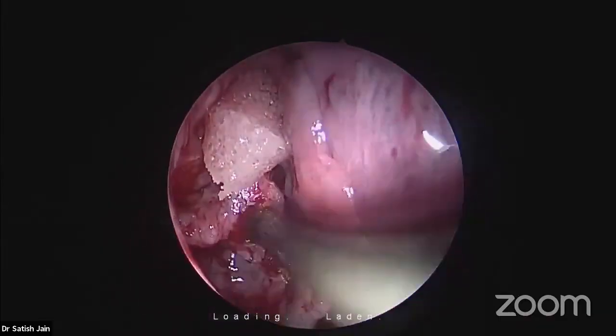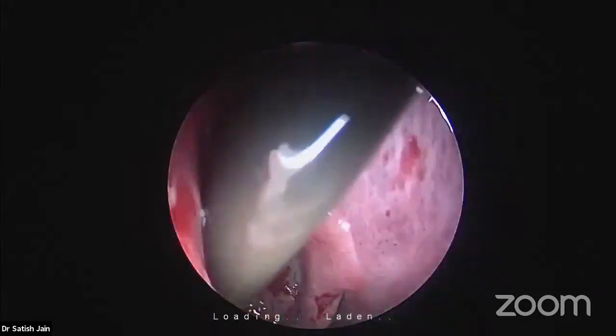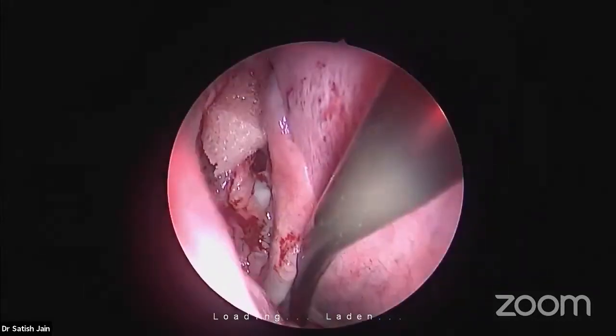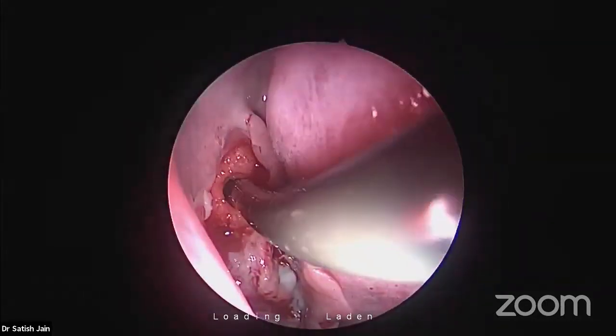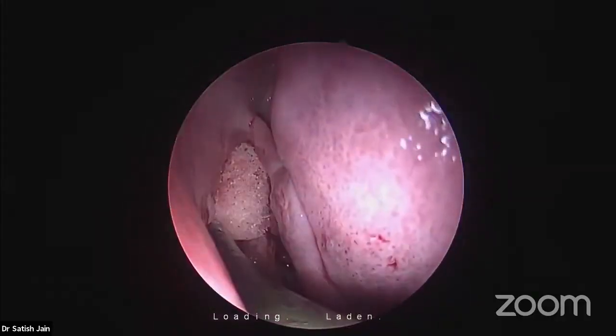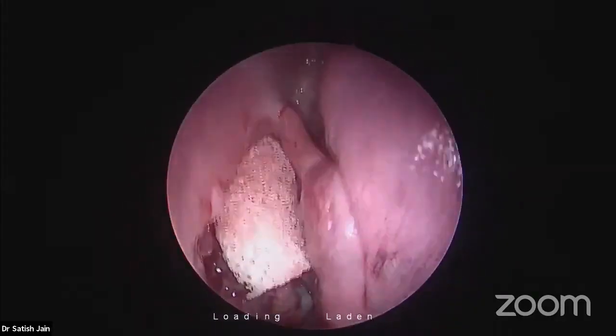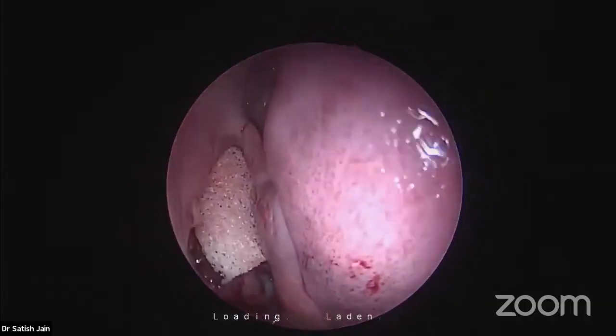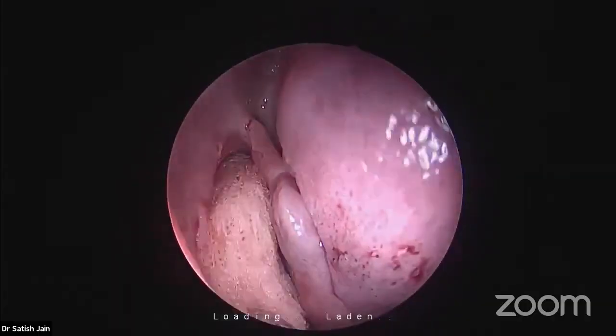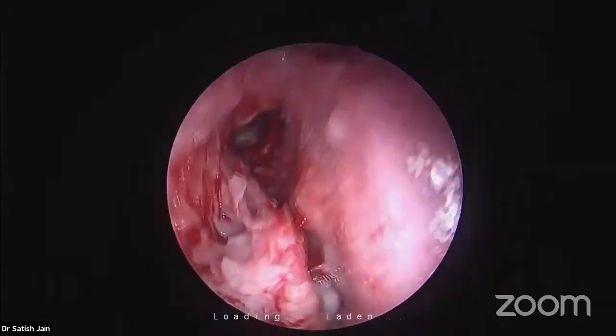You need to see on CT scan whether there is a suprabullar cell. Your anterior ethmoidal artery may be more exposed to be injured.